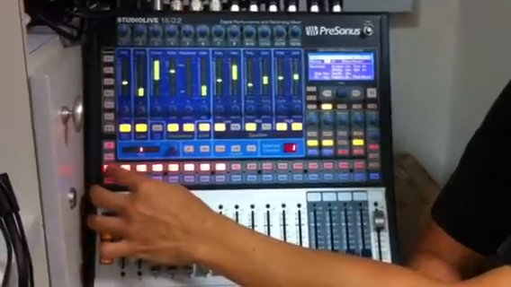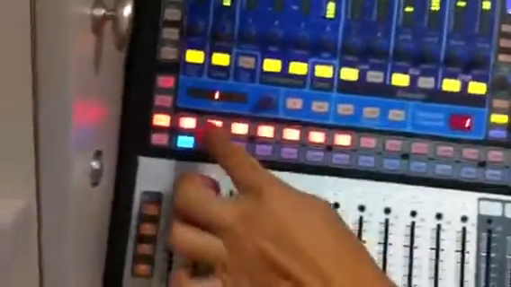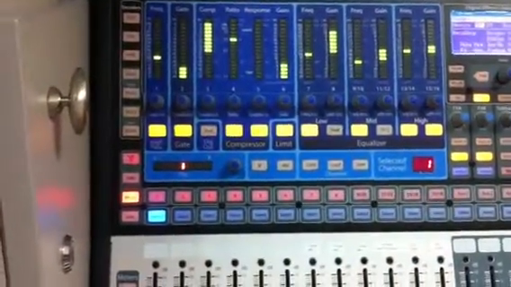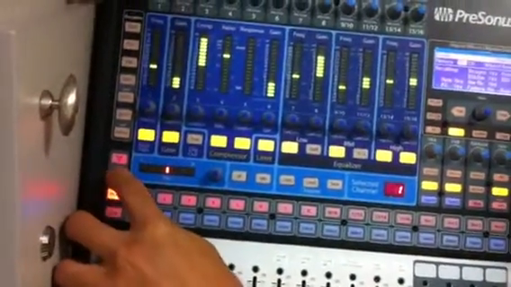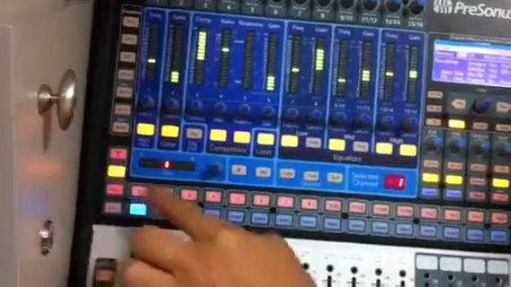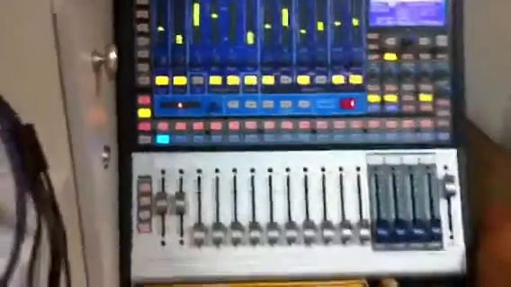Once this red light is on, it will tell you which channel has been muted. Like now my channel has been muted, so if I turn it on, yes, I mute it. Sometimes this red light is not on because someone has pressed some other button, and the red light doesn't show here. So even though it doesn't show, my mic is not working.